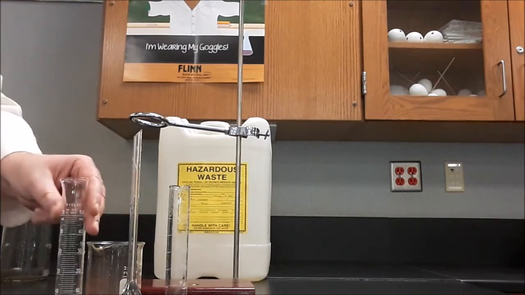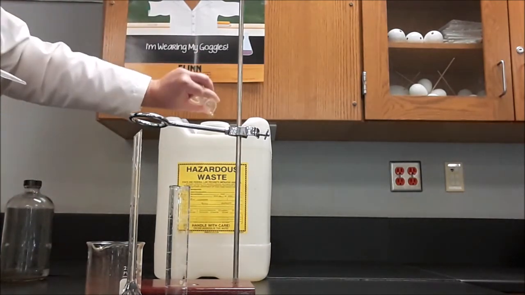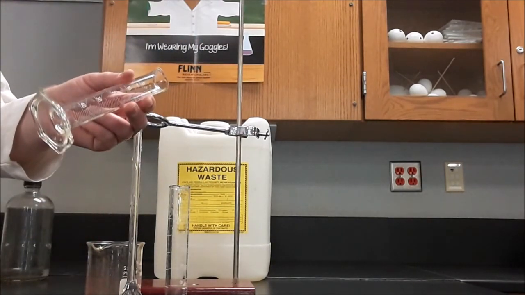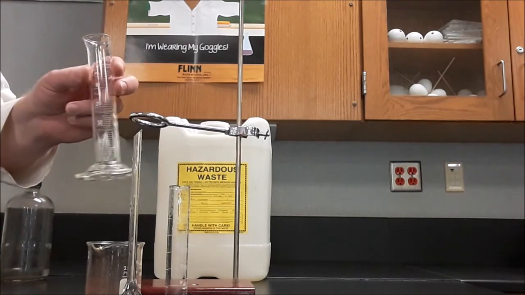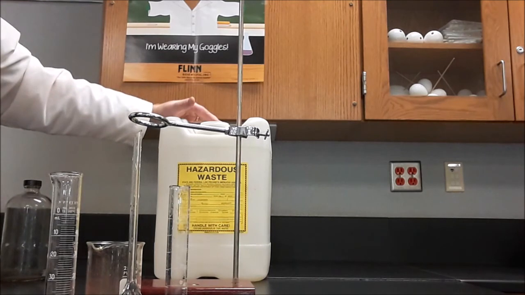Now we don't want to use a whole lot. We can just rinse this in. And then we're ready to scrub this out with soap and water. And then do a final rinse with deionized water. But all of the solutions in the lab need to go into the hazardous waste jug.